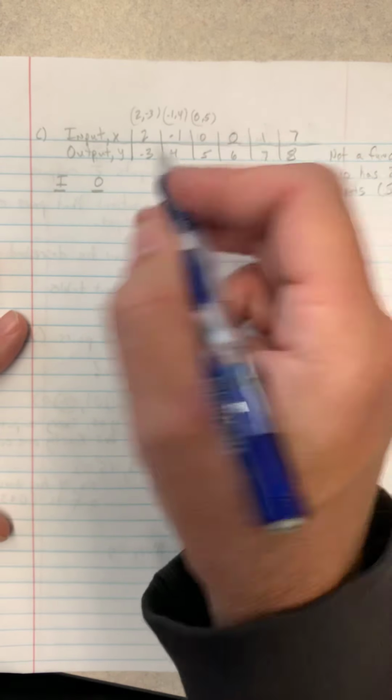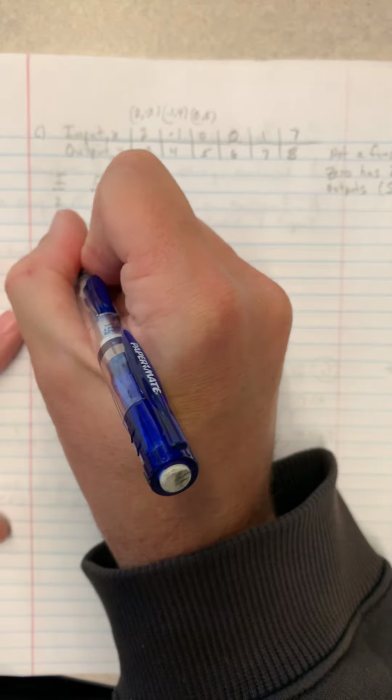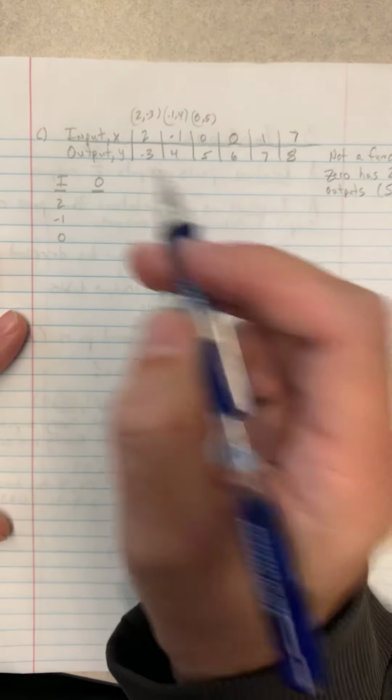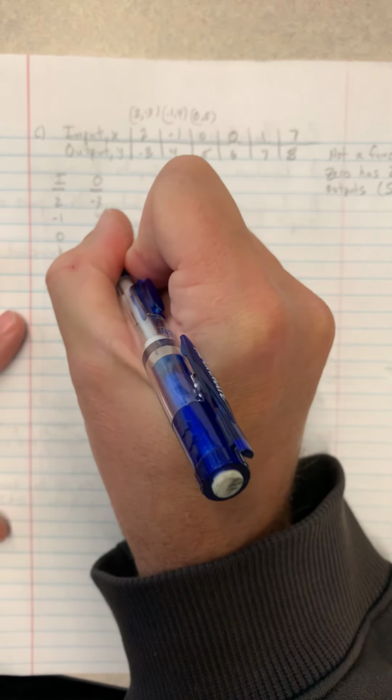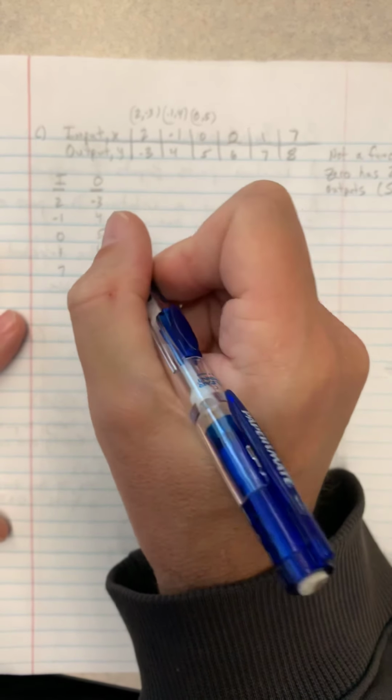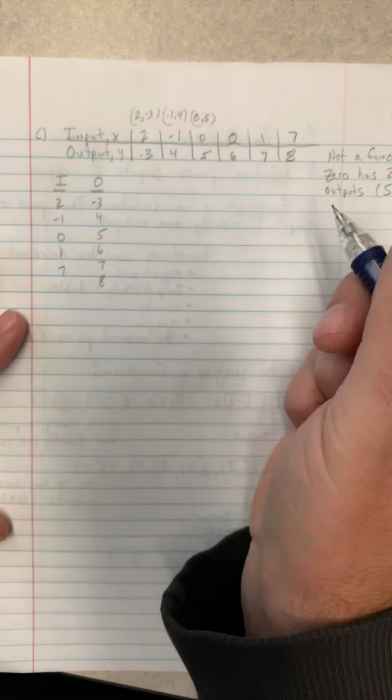What are my inputs? 2, -1, 0. I don't write the 0 twice. 1 and 7. My outputs are -3, 4, 5, 6, 7, and 8. And now I just map these out.